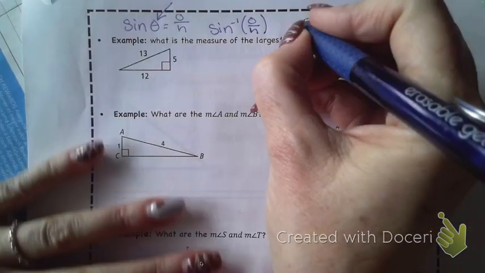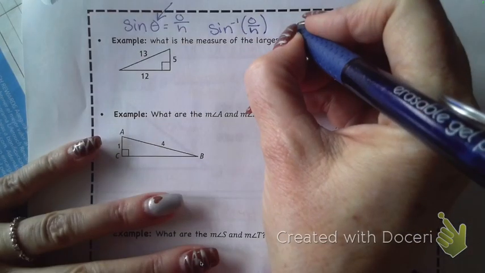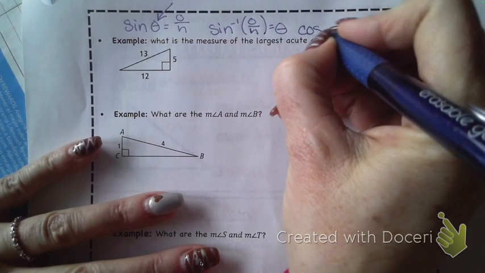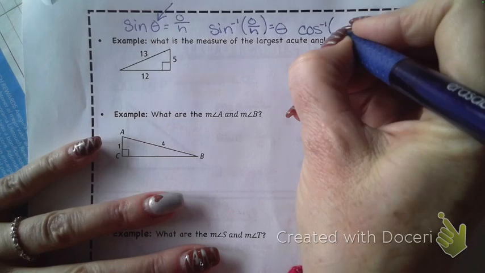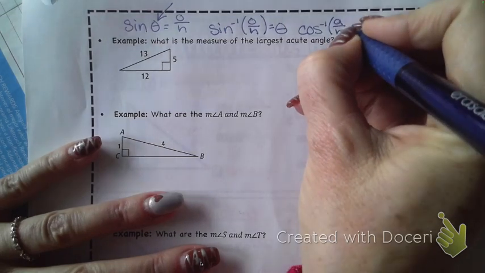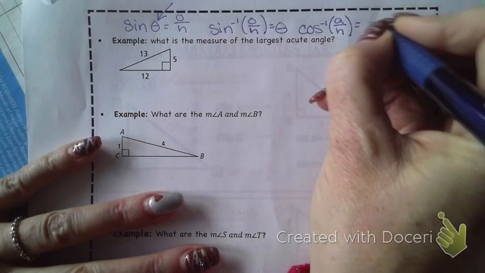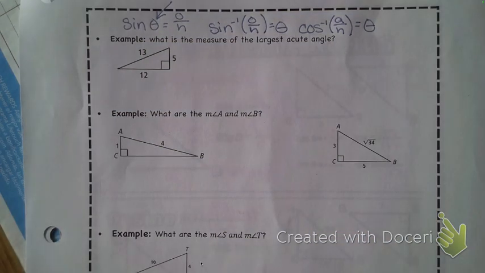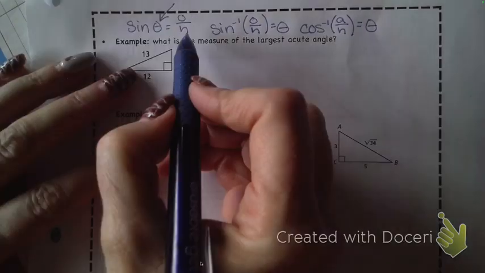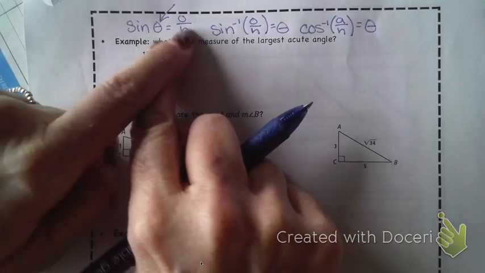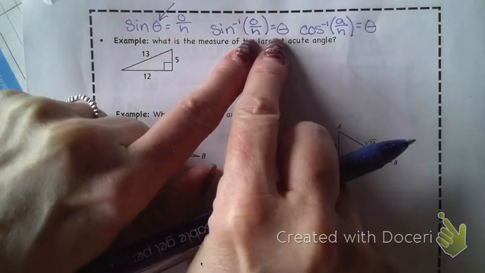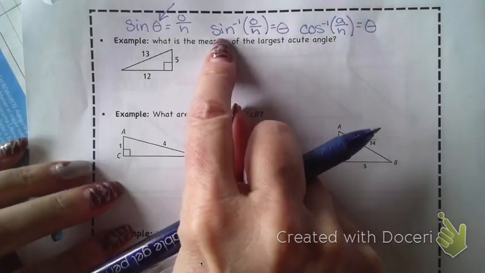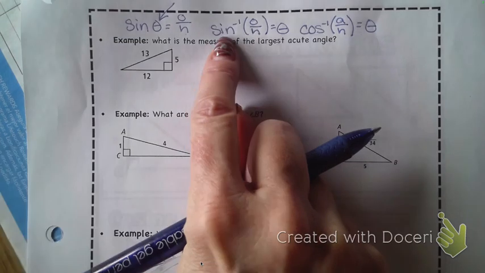So how we do that is it is sine, and we say inverse sine, of opposite over hypotenuse. So how do you think I would use cosine? Oh, that equals theta. So it would be inverse cosine of adjacent over hypotenuse gives me theta. See how that's giving me the angle? The input and the output, what did they do? Did they switch places? Everyone see what's happening?